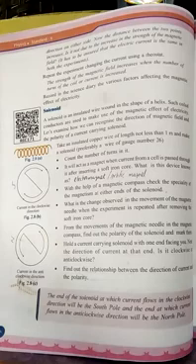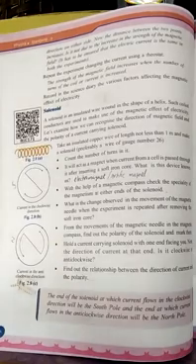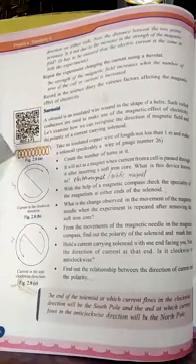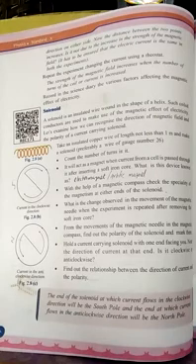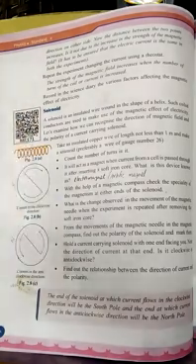Once again, the strength of the magnetic field around a solenoid depends upon the number of turns of the solenoid. The second one, the intensity of current passing through the solenoid. Third one, the nature of the core material used in the solenoid, and the fourth one is the area of cross section of the core material. These are the factors on which the strength of the magnetic field depends.